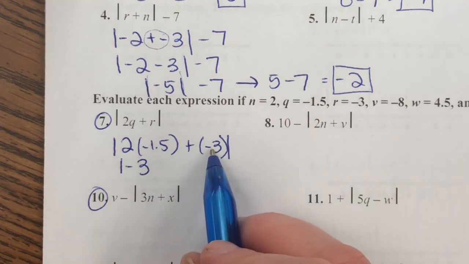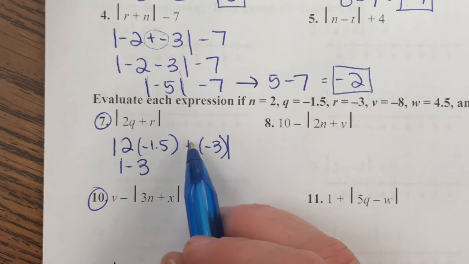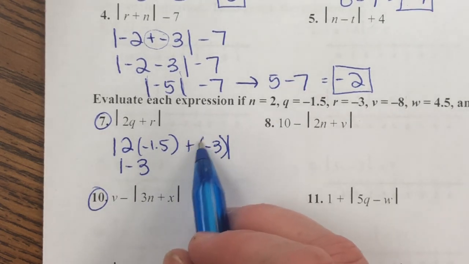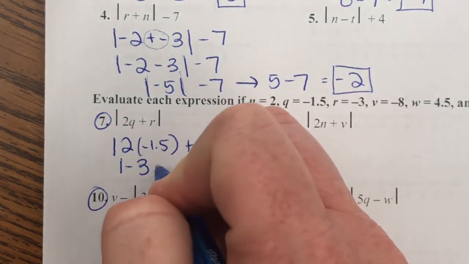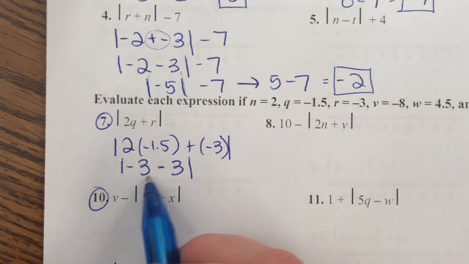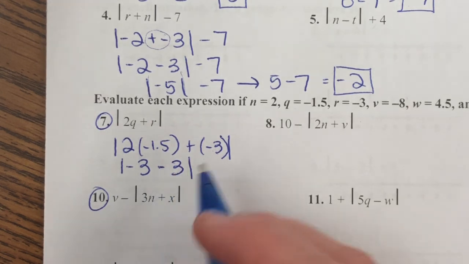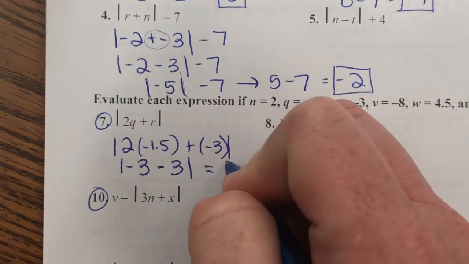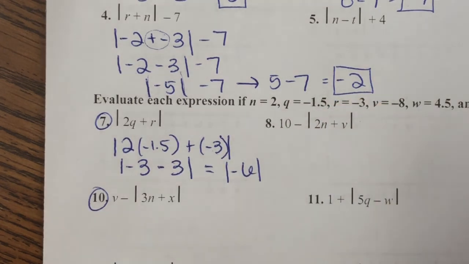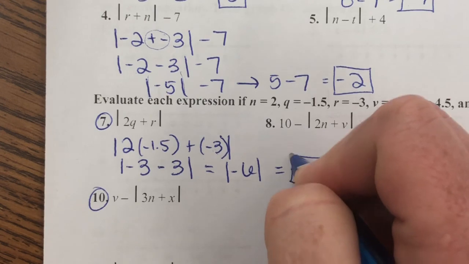And then plus a negative, we have those two signs that are touching. I know there's a parentheses here, but there's no numbers in between our signs. So we consider them touching when there's no number that we're actually doing anything with. So plus minus becomes just minus. And negative 3 minus 3, if you're 3 feet down in a hole and then you go down 3 more, now you're negative 6, you're 6 feet down in a hole. And the absolute value of negative 6 is positive 6.